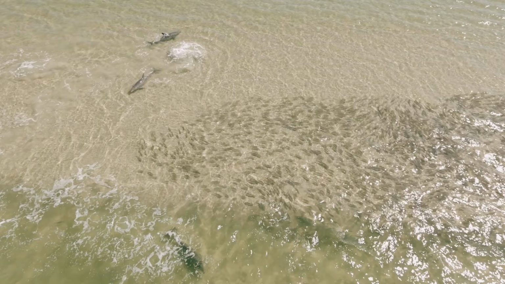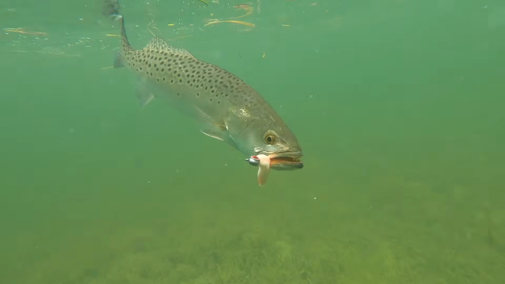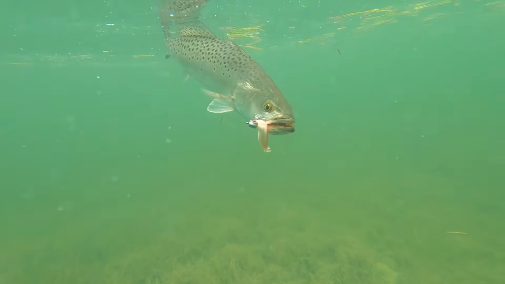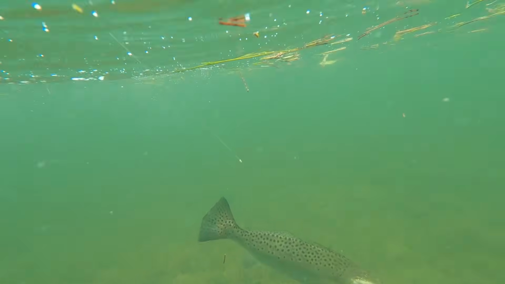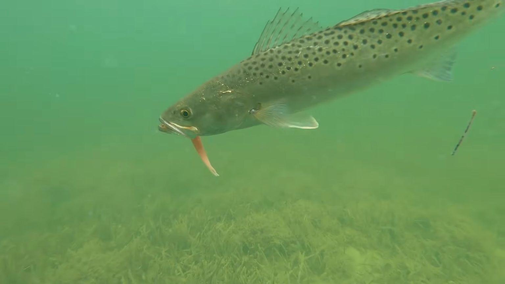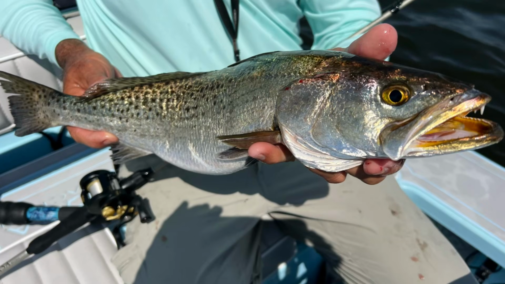Redfish, a little bit different, but they get in big schools as they get ready to spawn. And then trout, well, they have a long spawning period, but we all know the best time to target trout is late February through April, when the big girls are shallow and accessible to many of us that love the inshore game.